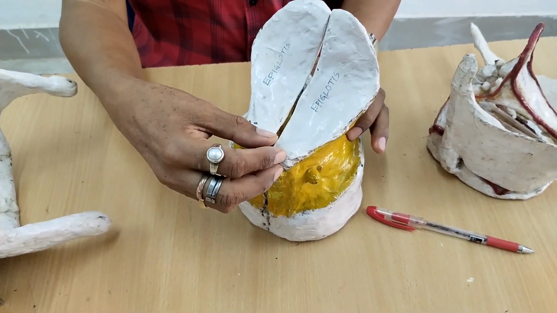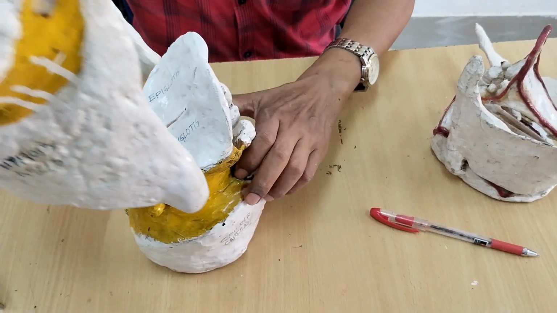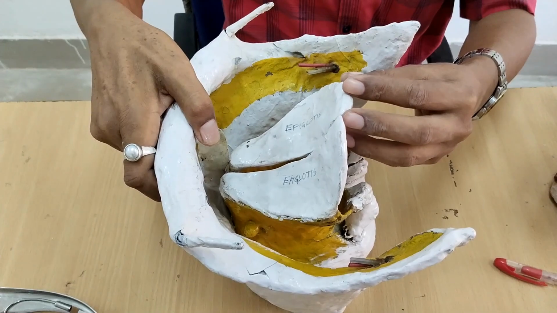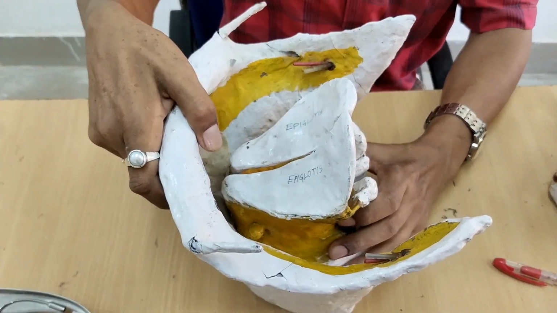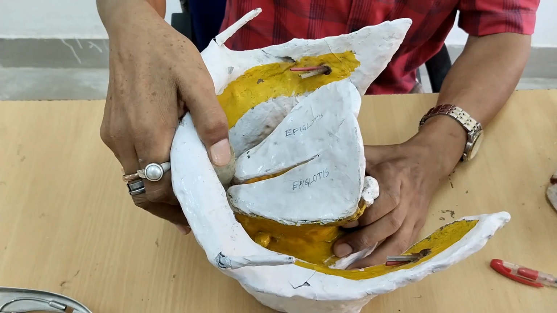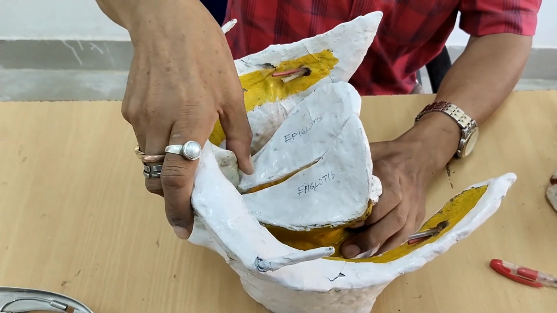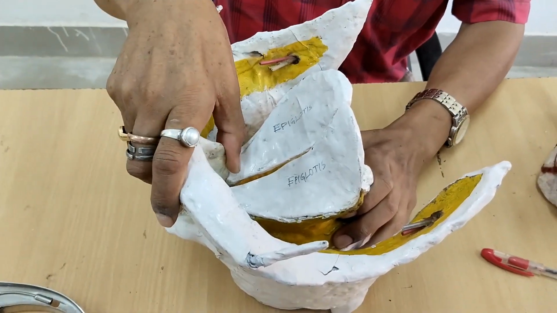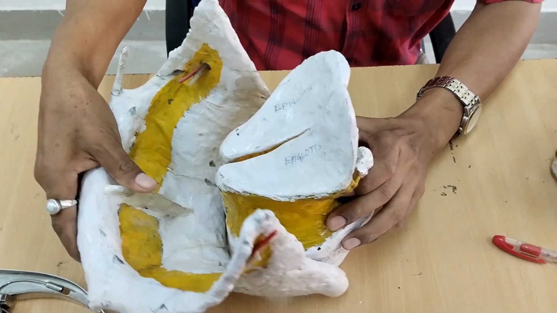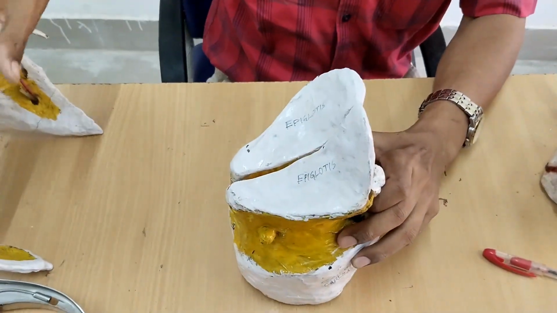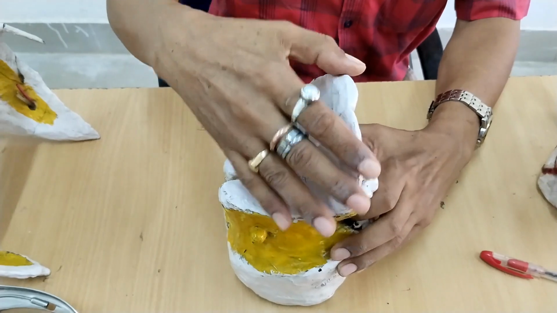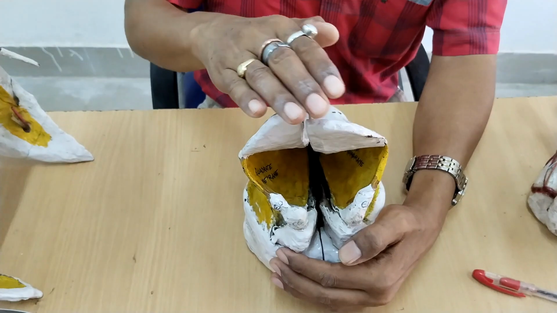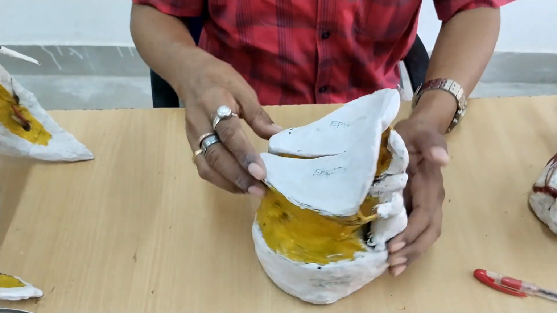The root of the epiglottis is attached to the posterior surface of the thyroid cartilage in the midline, and this is the hyoepiglottic fold. This is the lateral border of the epiglottis, upper border of the epiglottis, and the root.